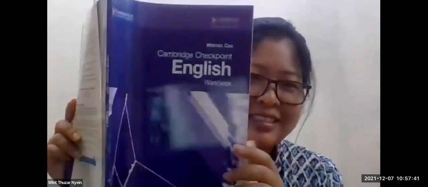Page number 5, exercise 3. The words in bold in the sentences below are often confused and misspelled. So you have to choose the correct one. Teacher, is this the correct book? Yes, this book. Oh, right, I see.